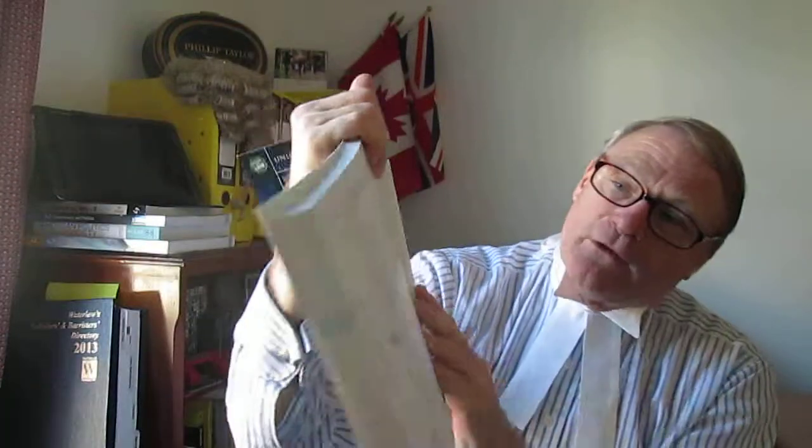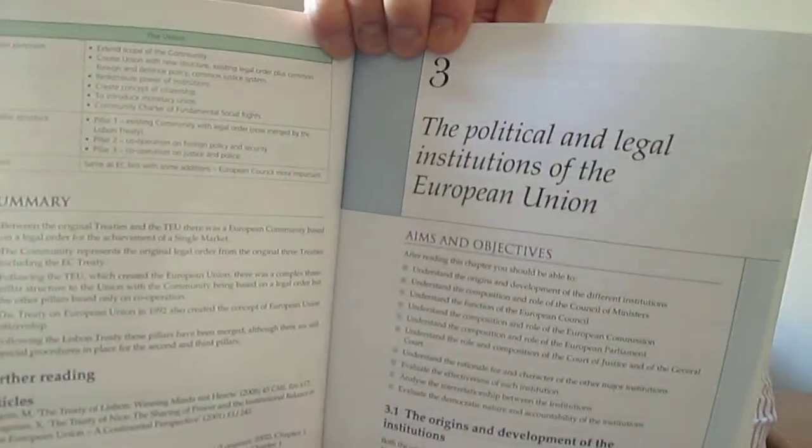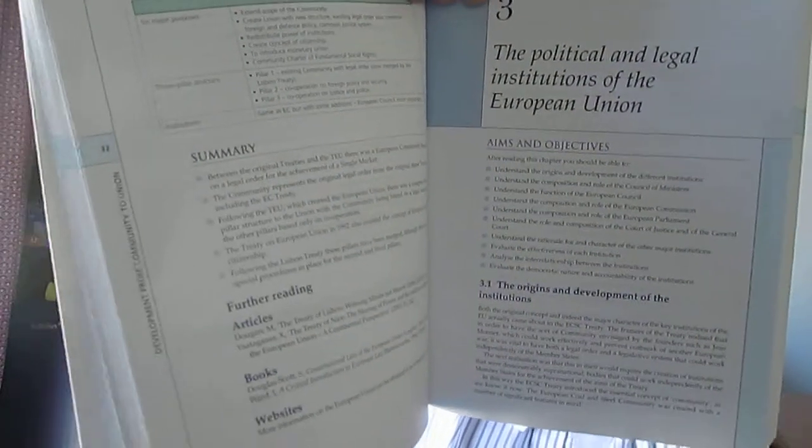This is concerning articles from the EU, Article 36. Let's go forward a bit. There's again more key facts there, and you've got cases which are also listed. Then if we go to the front, the political and legal institutions of the EU set out there. You've got the aims and objectives of the chapter set out quite nicely right at the beginning, and then you've got, as I say, the paragraph numbering, and then you run through from there, and you've got bullet points as well which assist.